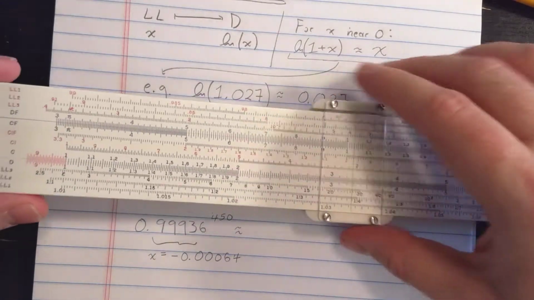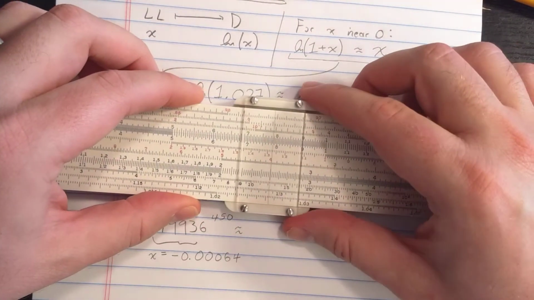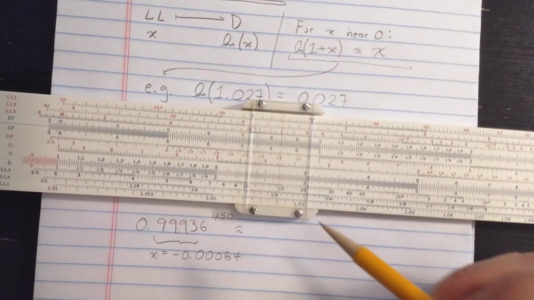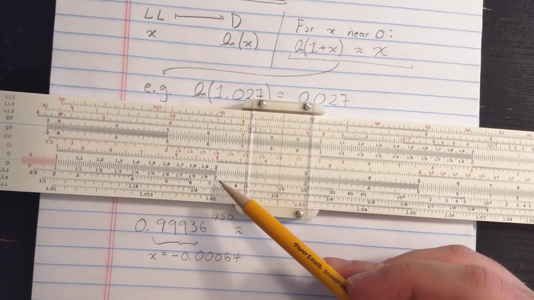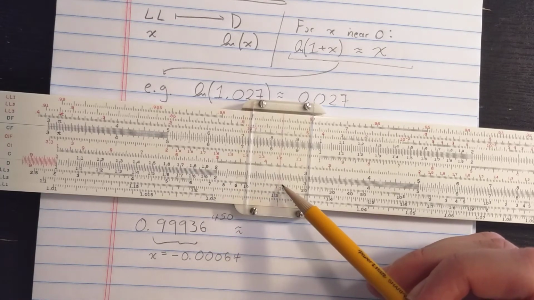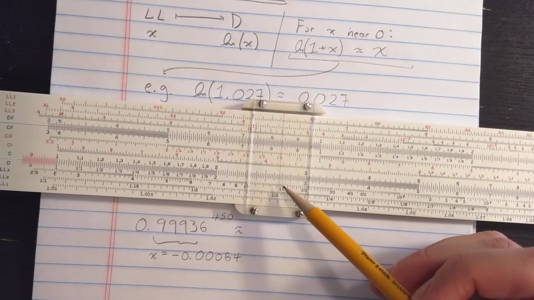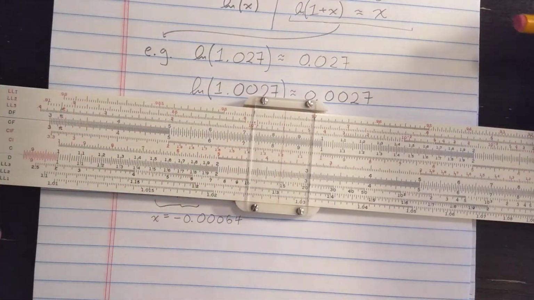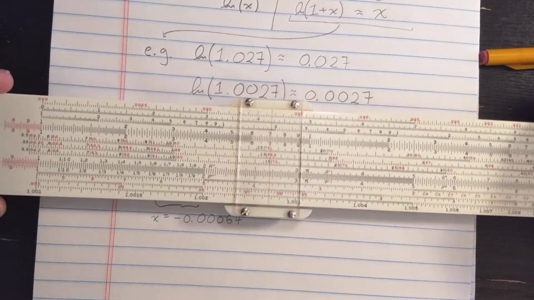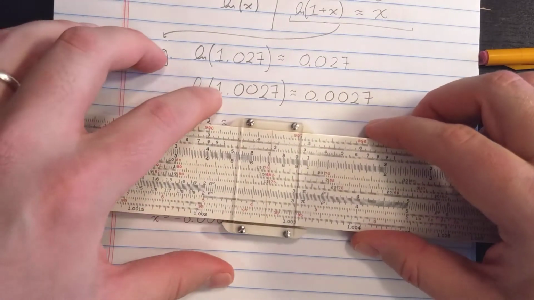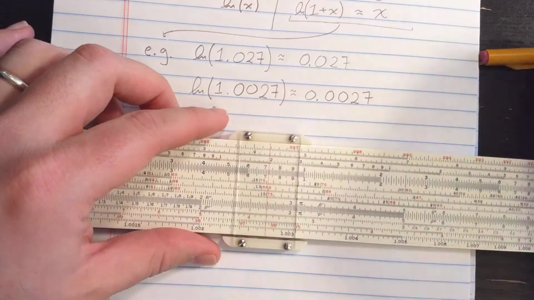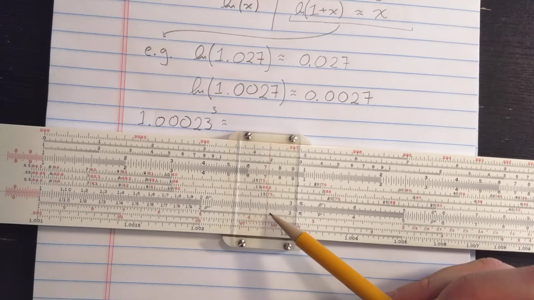So if we look at 1.027, we could find that on LL1. Here's 25, 26, 27. And we look on the D scale, you see that on the D scale you have 2, 5, 6, not quite 27, which would be there, but something which is close, adding 1 to that number on the D scale. If you look at LL0, if you have it, and you find that 1.0027, you see that it's about here, and you see that that's even closer to 27 on the D scale.